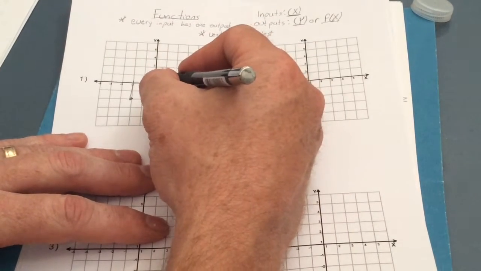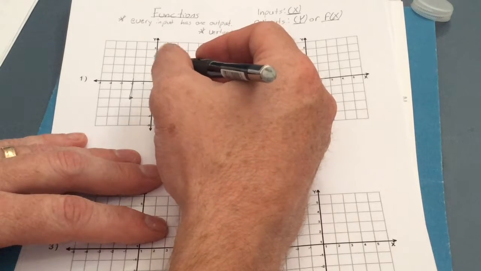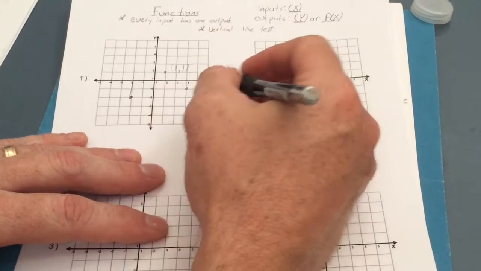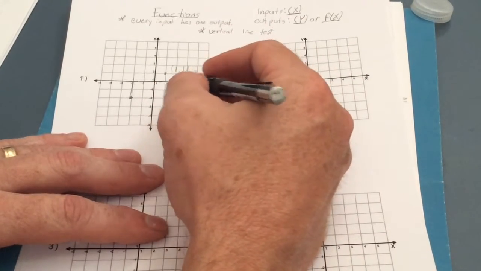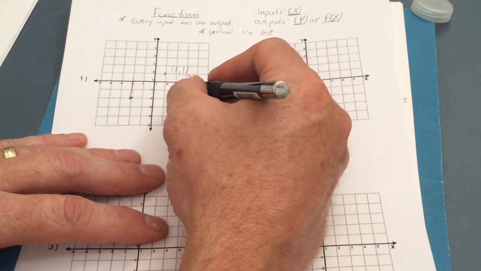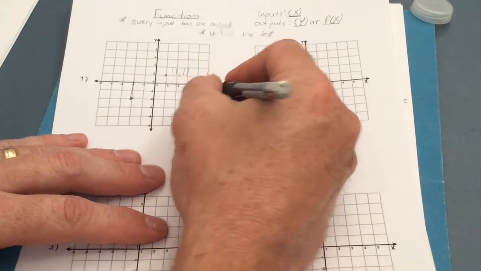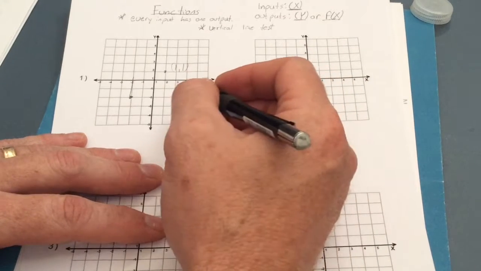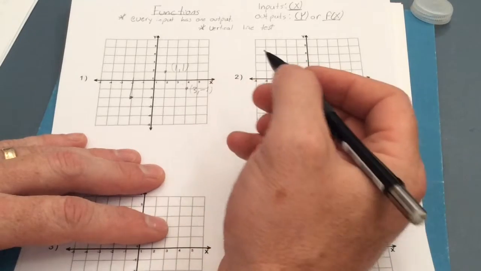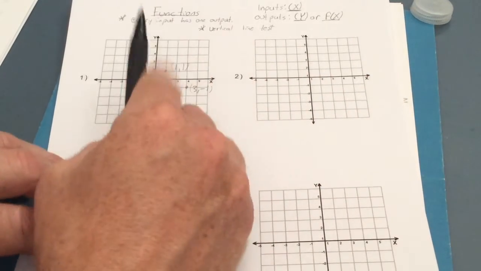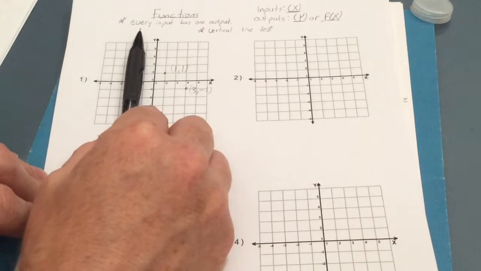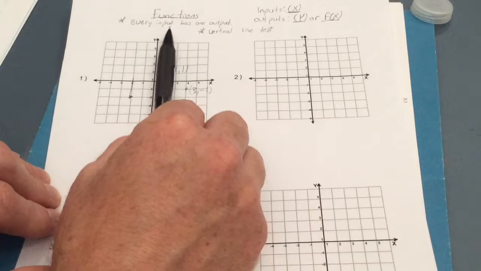An x value of 1 gives you an output of 1. An x value of 3 gives you an output of -1. Every input has exactly one output. The most common way to check when you have a graph is the vertical line test. As I use my function finder and move across the screen, every point is the only point that touches this pencil.